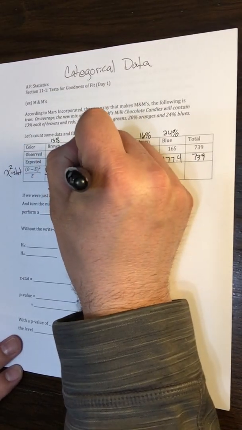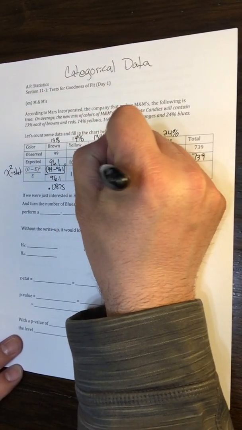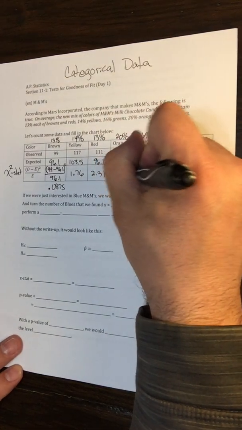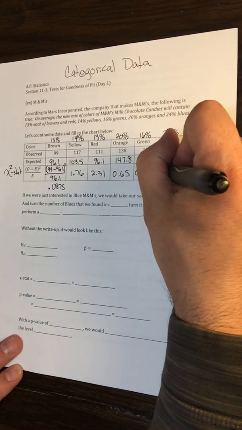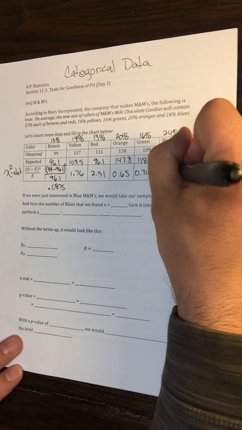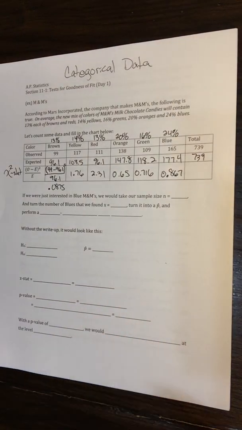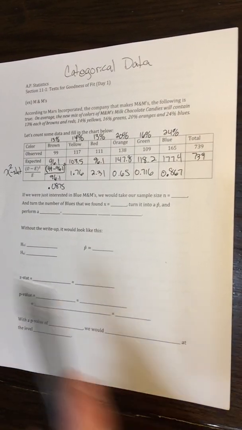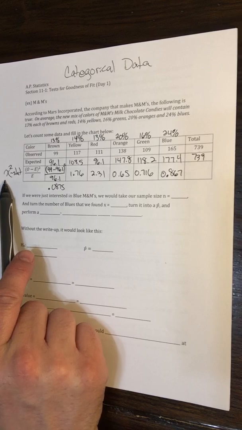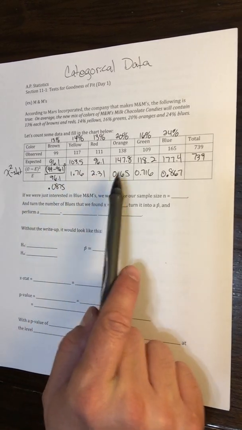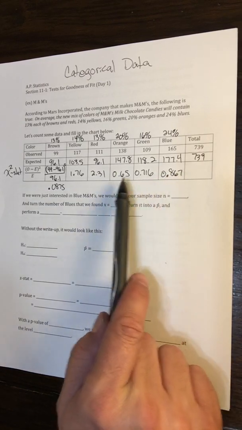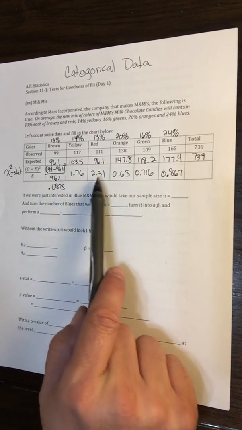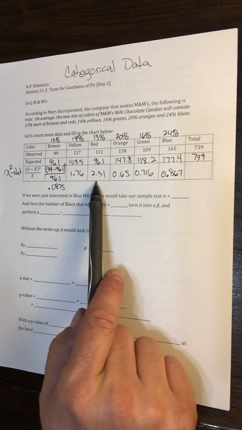I got 1.76 here, 2.31 here, 0.65 here, 0.716, and the last one is 0.867. Okay, now one thing we can tell when we do the O minus E squared over E to get the chi-squared statistic, these are all terms of what happens when I add them all together. But the different components tell a story. Which one of these is the biggest number? That's the color that was the furthest off from what was suggested.